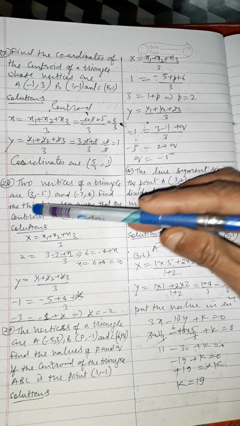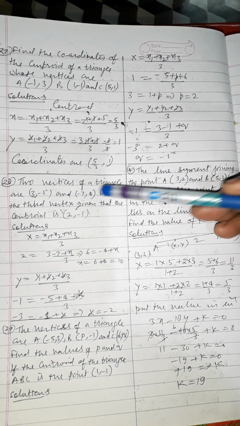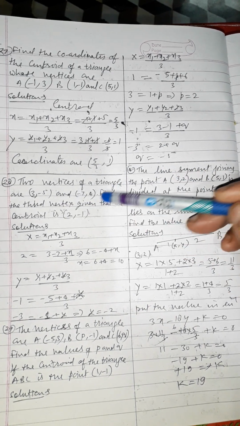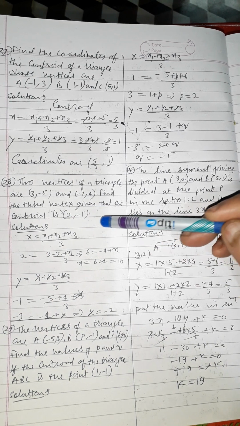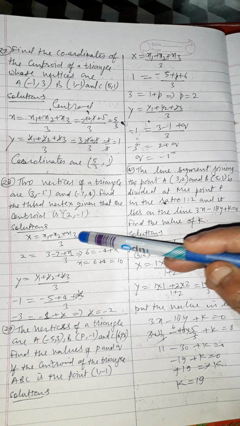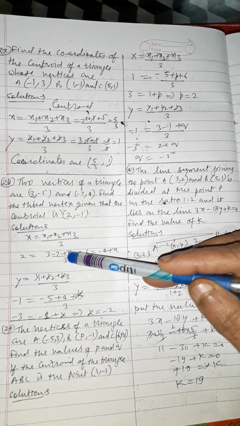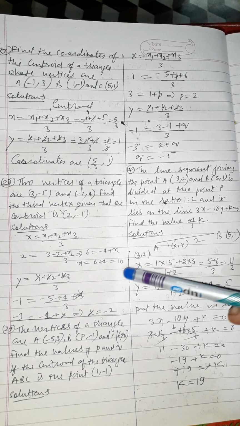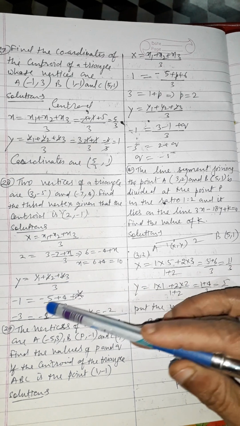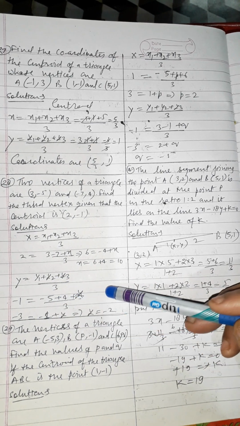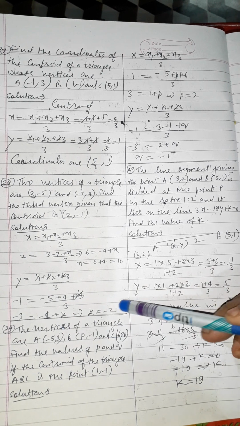28. The vertices of a triangle are (3, -5) and (-7, 4). Find the third vertex given the centroid is (2, -1). Then x is equal to x1 plus x2 plus x3 upon 3. Then 2 is equal to 3 minus 7 plus x upon 3. x is equal to 10. y is equal to y1 plus y2 plus y3 upon 3. Then minus 1 is equal to minus 5 plus 4 plus y upon 3. Then y is equal to minus 2.